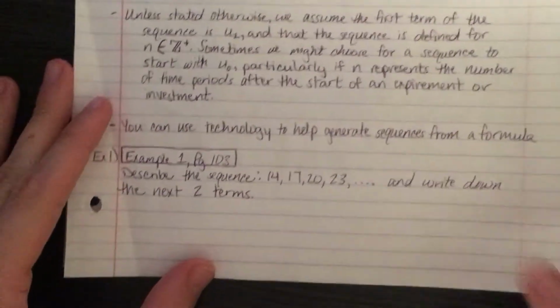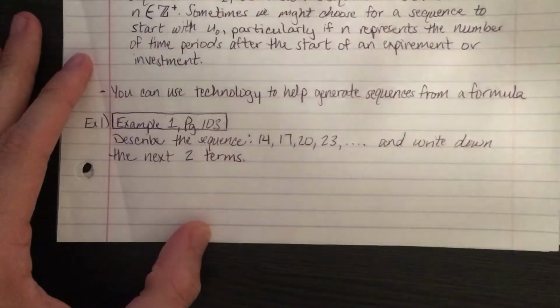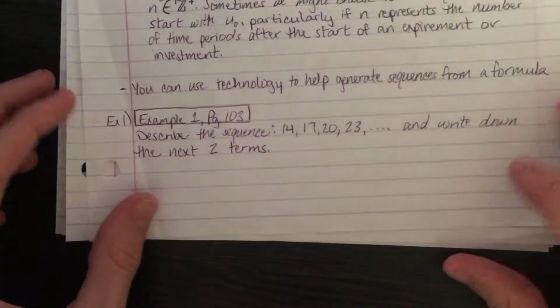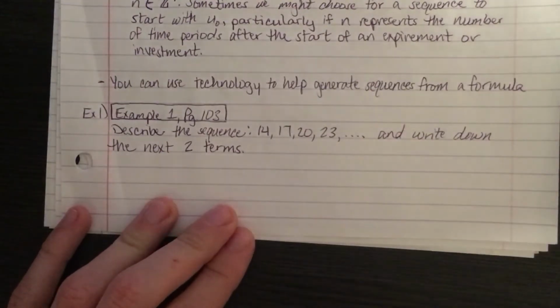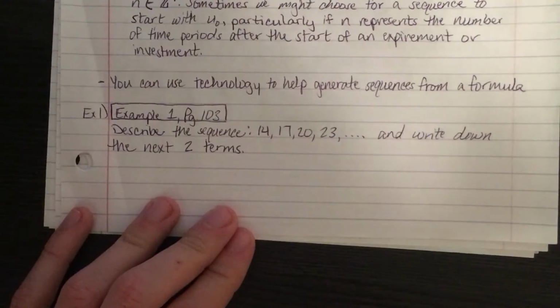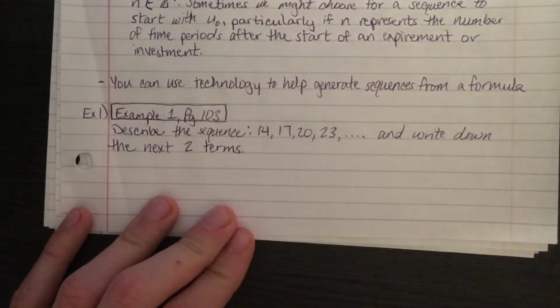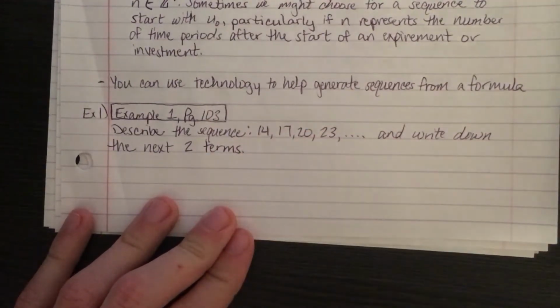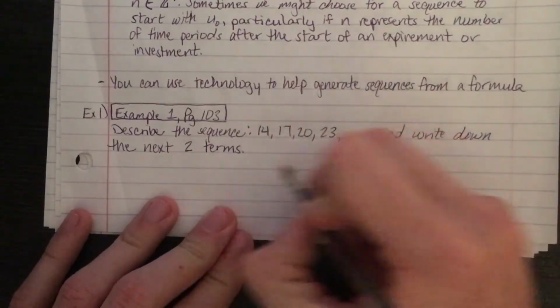So the first thing we're going to do with sequences is we're just going to try to make some pretty basic predictions here. So the first sequence that we've got here, sorry about that, you all. We want to describe the sequence 14, 17, 20, 23, and we want to write down the next two terms here. So if we've got those, we want to try to describe what's going on. We want to use words to do that. So look at that real quick, and if you're going to put that in words, how would you do that?